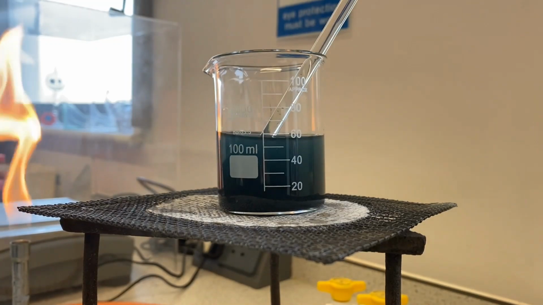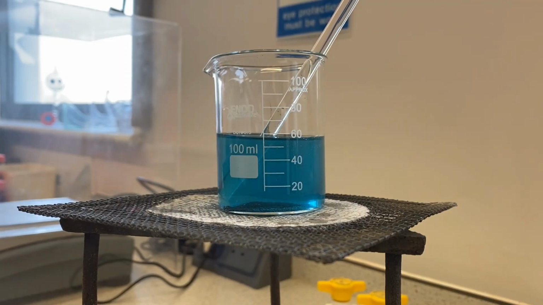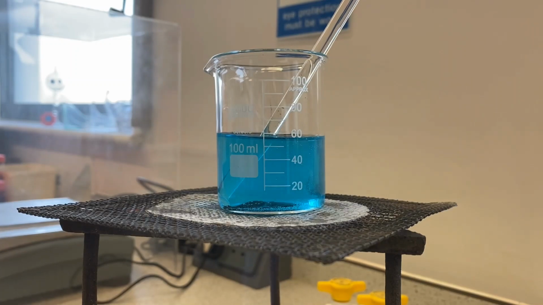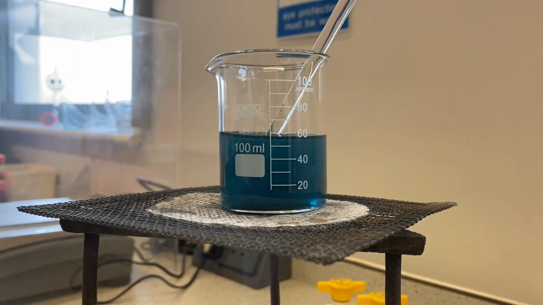Make sure that the copper oxide is properly mixed with the sulfuric acid, and then we'll pop the Bunsen back underneath. Hopefully what you can see at the bottom as well is that the copper oxide is slowly dissolving, hence why that blue colour is starting to appear. Give it another stir to mix in the excess copper oxide, and what we want here is for all of the copper oxide to dissolve.